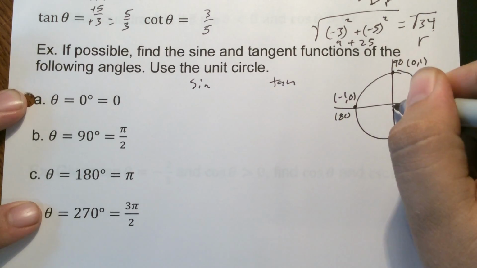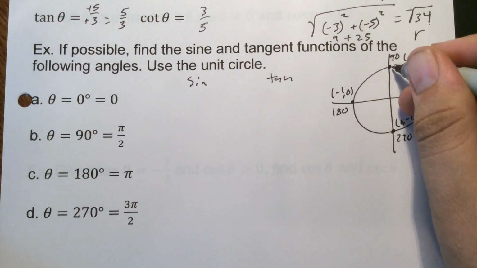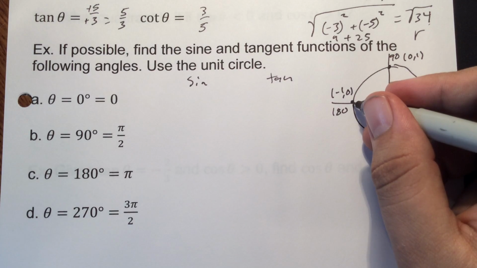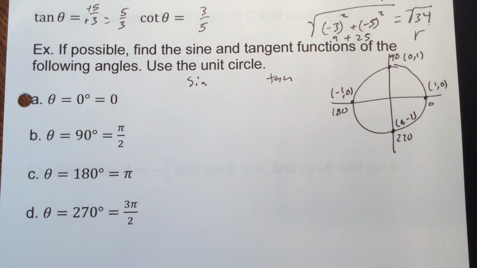We're at a radius of 1, so we're 1 this way. Well, here we're not going up and down at all, so we have 0 on the y. Here we're just going 1 up, but not left and right, so 0 on the x. Here we've gone left, so it makes a negative x. Gone down, so negative y. That's where those are all coming from.